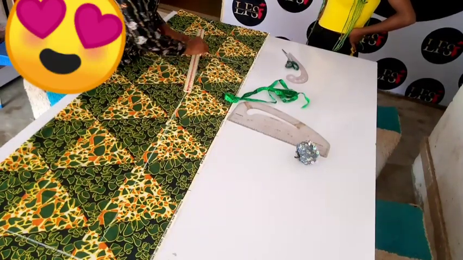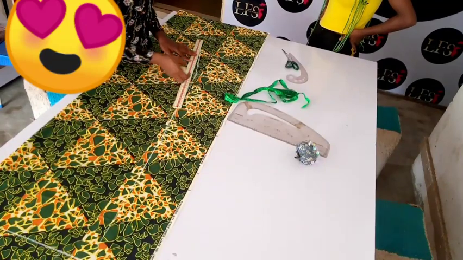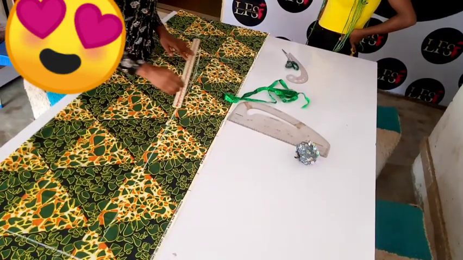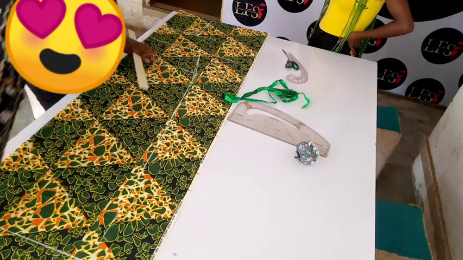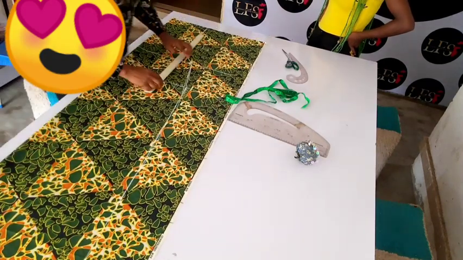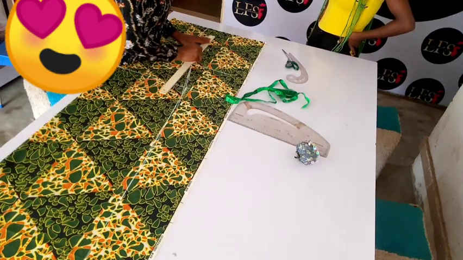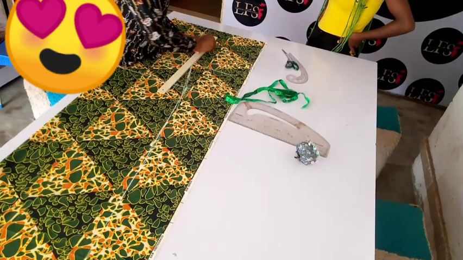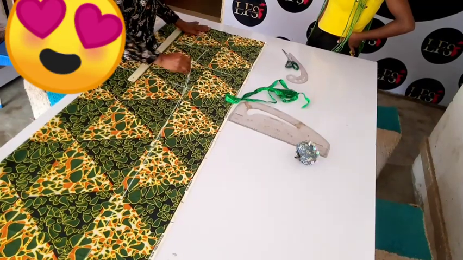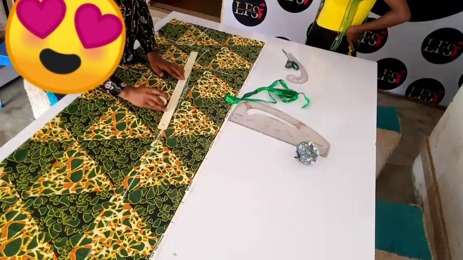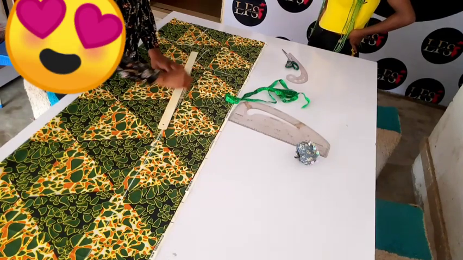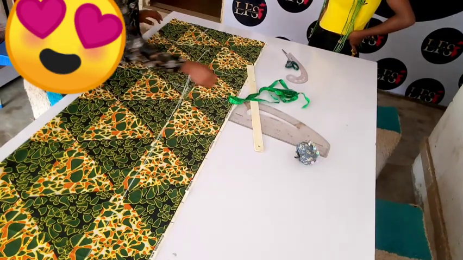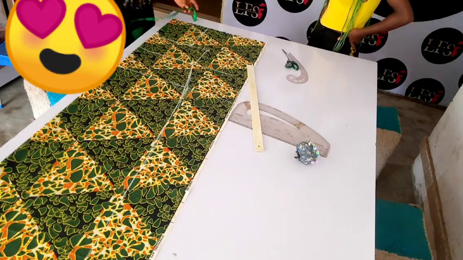So here I'm just connecting all of the measurements together, and I'm contouring the distance between the waist and the hip line to make sure I don't have any obvious hip curve. Remember, it's not a fitted dress, it's not a tight dress, it's a loose fitting kaftan. So I'm just trying to make that place as straight as possible so it doesn't have any obvious curve.